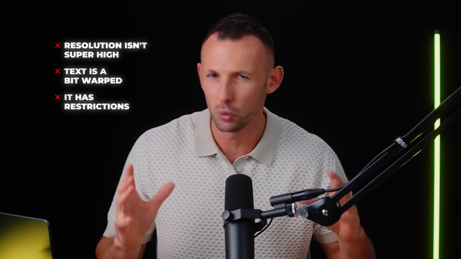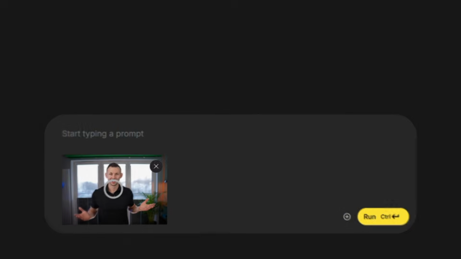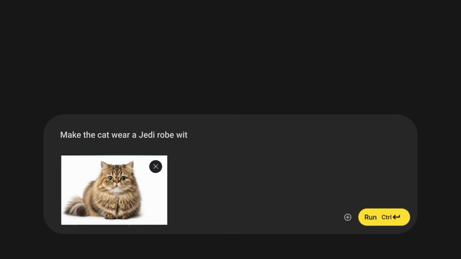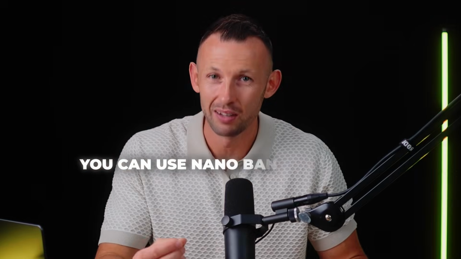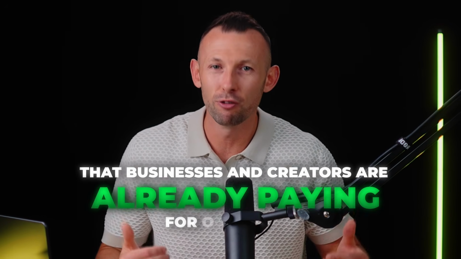Now, yes, I'll be honest, it's not perfect yet. The resolution isn't super high. Sometimes the text is a bit warped and it has restrictions, like you can't generate celebrities, you can't make weapons and all those usual guardrails. But for what it does, it's kind of mind-blowing, especially considering that it's free. But here's the most important part. While everyone else is having fun creating bald versions of themselves or turning their cat into a Jedi, you can use Nano Banana to create real deliverables that businesses and creators are already paying for on Fiverr.